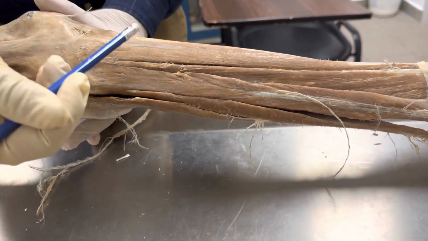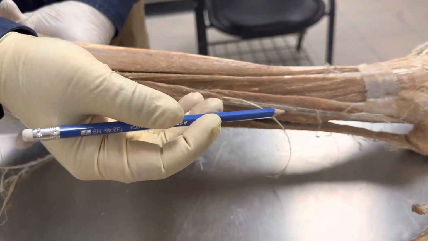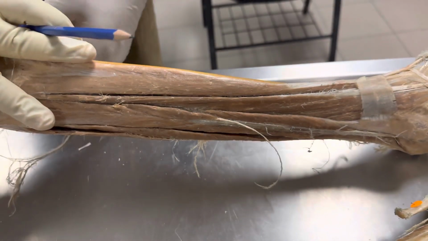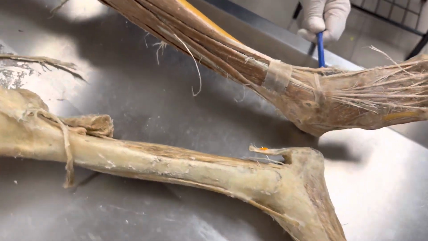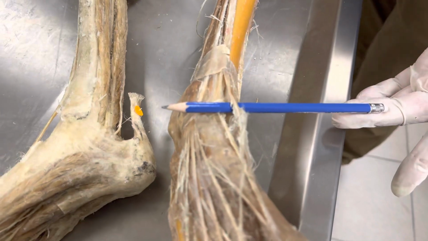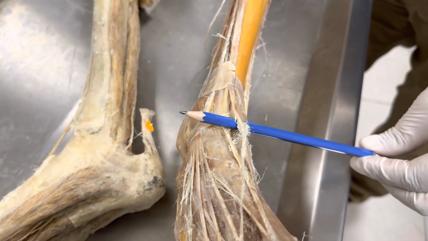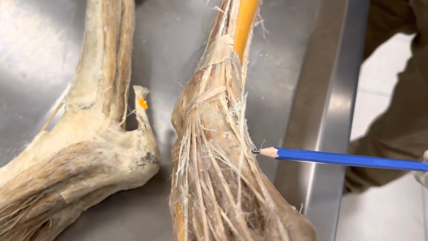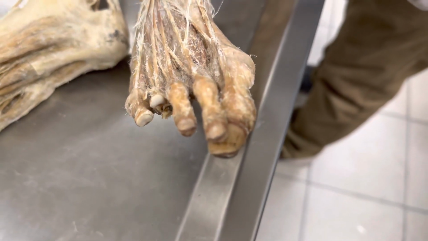Anterior compartment muscles are the extensor muscles, and you can see from medial to lateral, the first or the most medial muscle is the tibialis anterior. You can identify it from here, you can see the first tendon here, and this is the tendon of the tibialis anterior. This is the most medial muscle. It is attached to the base of the first metatarsal, which is the theoretical part. So this is tibialis anterior.